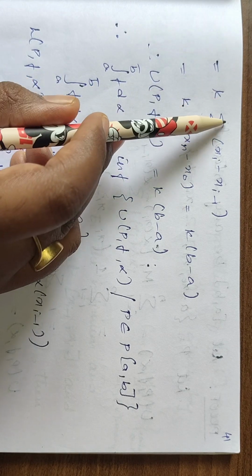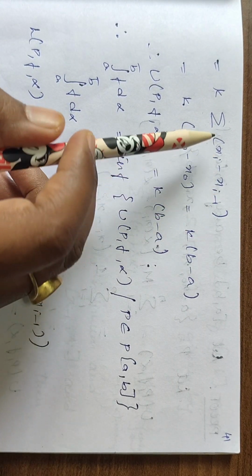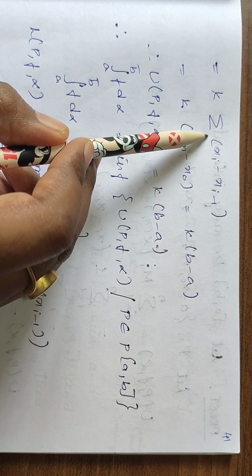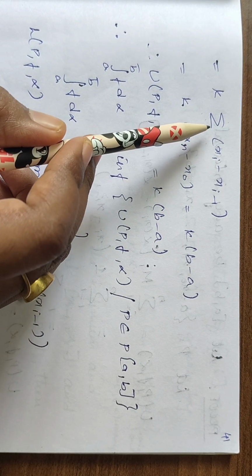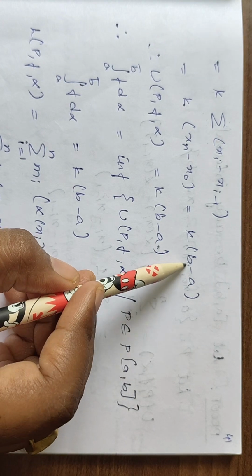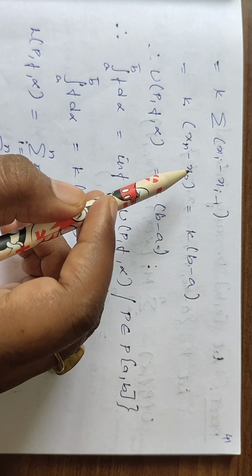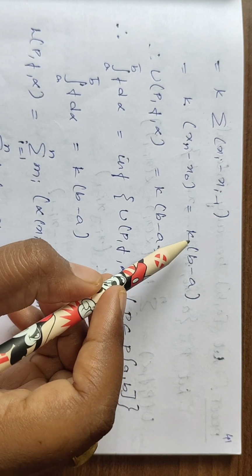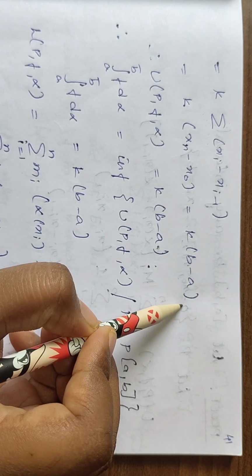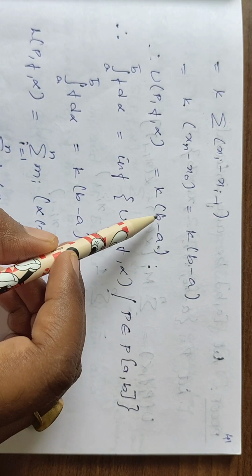So it is k into summation of (xi minus xi minus 1). And once you apply this summation, from i equal to 1 to n, I have at last b minus a, because remaining everything will get cancelled with each other, and at last you will be left with k into (b minus a). Okay, so your U(P, f, alpha) is equal to k into (b minus a).